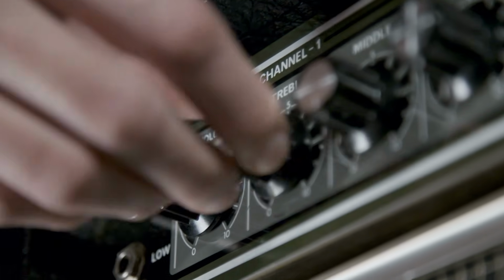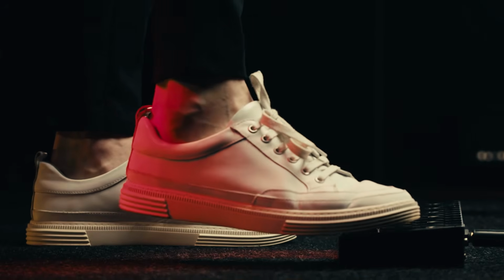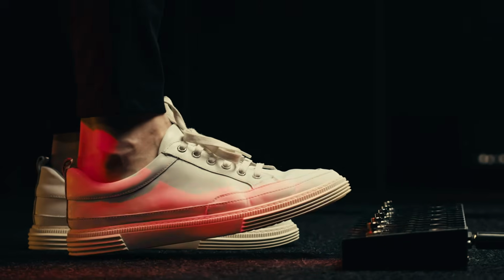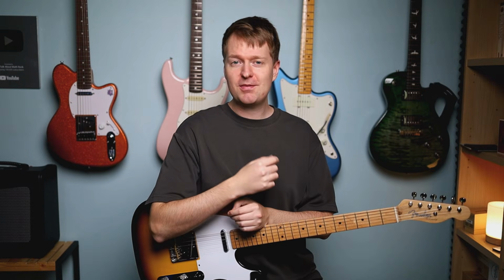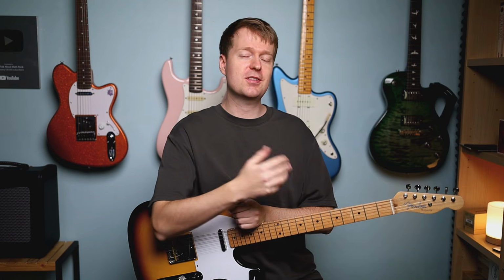Have you ever had the experience of dialing in your amp to where it sounds good, and stepping on your favourite overdrive or distortion pedals only to have it all sound like a big mushy mess? I certainly have, and this is something that's taken me really years of messing around with amps and pedals to fix for myself.